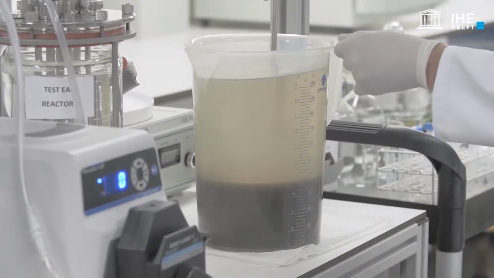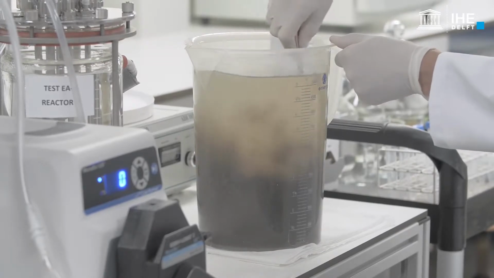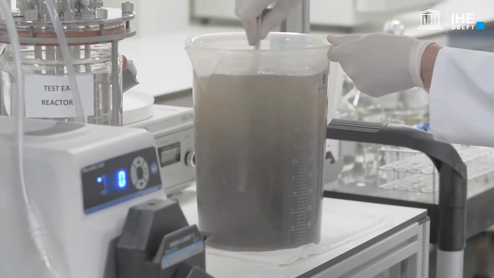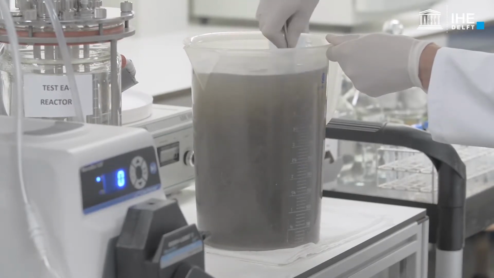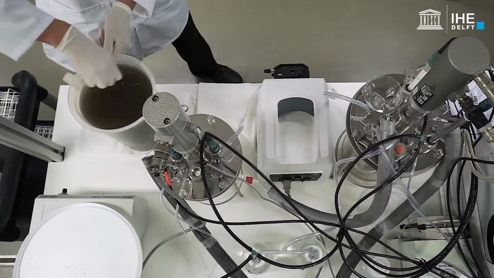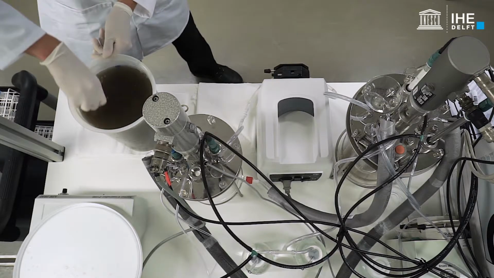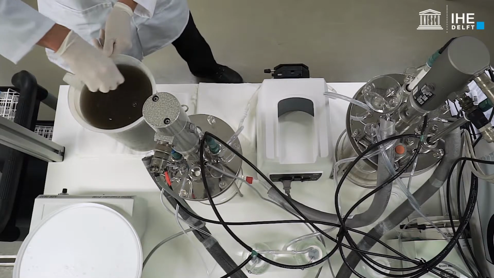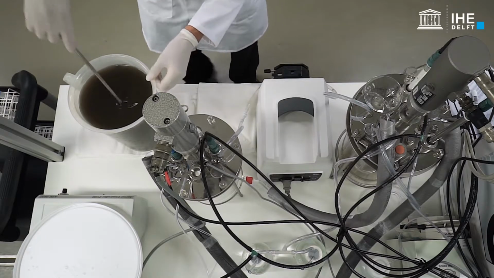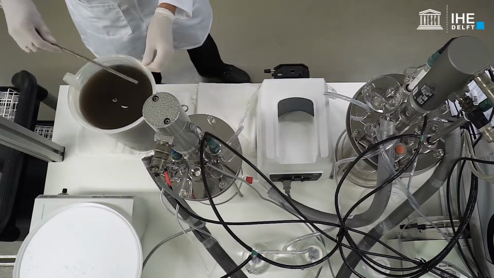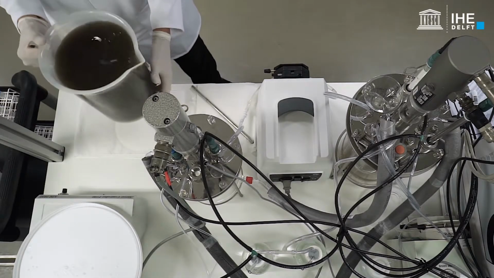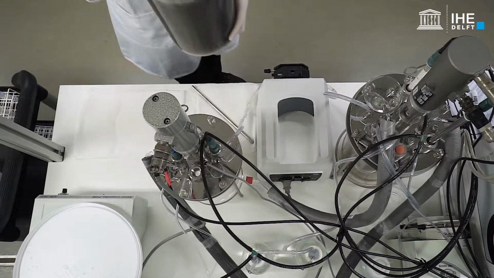After the sludge has been collected and, if applicable, washed, it should be carefully mixed. Mix gently to obtain a homogeneous sample, avoiding that the biomass settles and remains at the bottom of the bucket. Once the sludge has been well mixed, pour it carefully into the reactor.